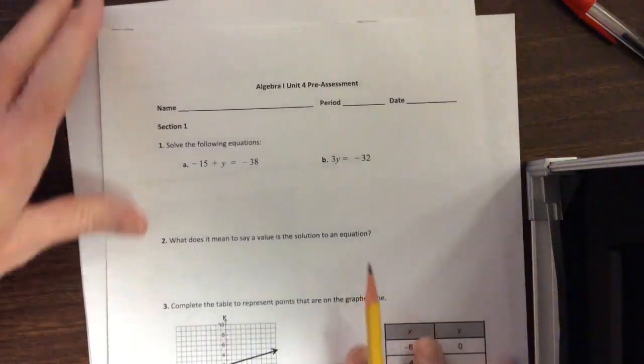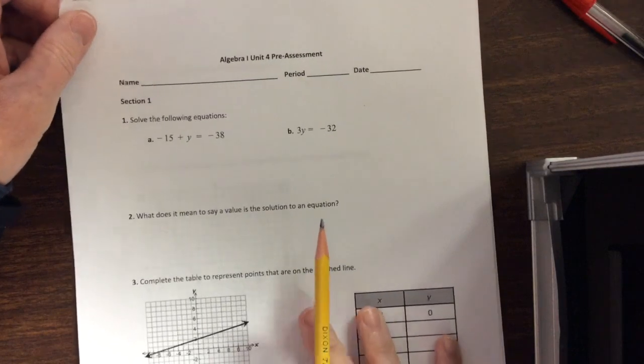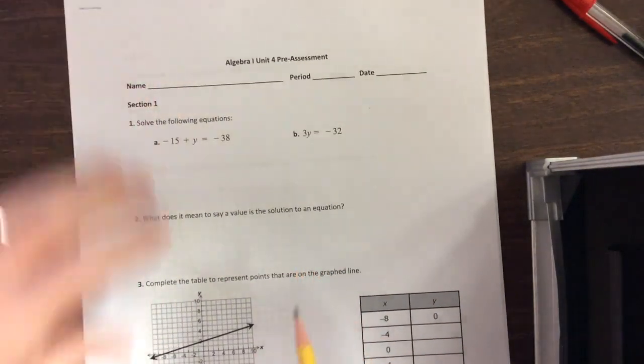Hey guys, I'm going to work the pre-assessment for Unit 4, and it should look like this. And let's see what our answers are. It's mostly for you at home, so you can check your answers.